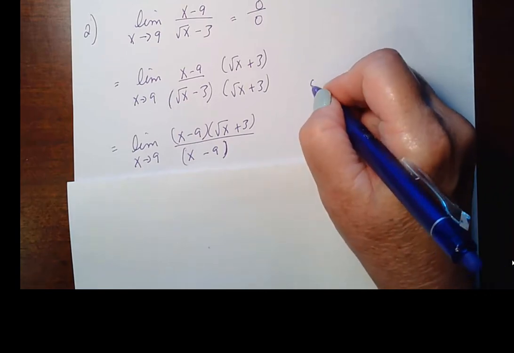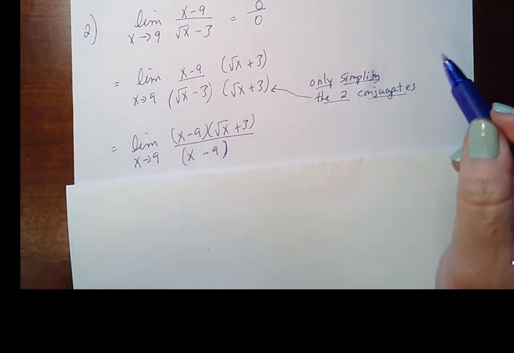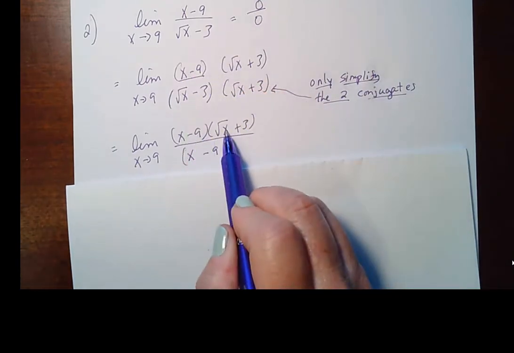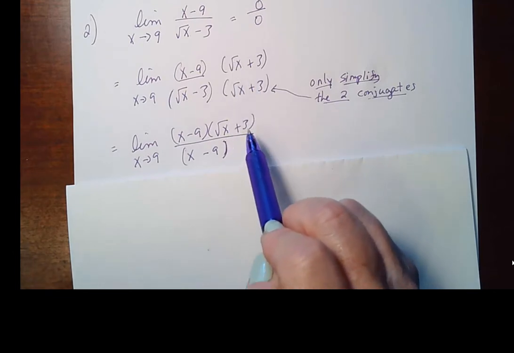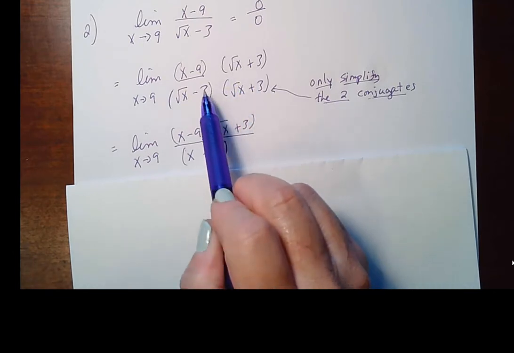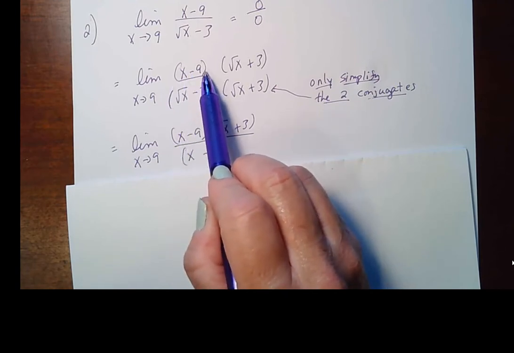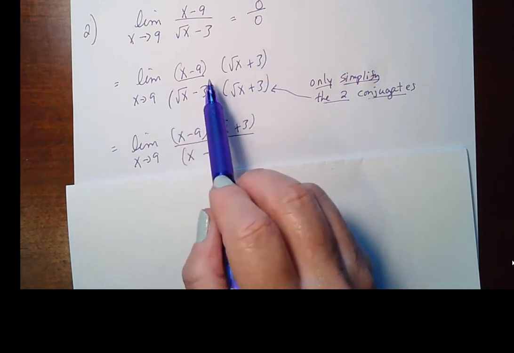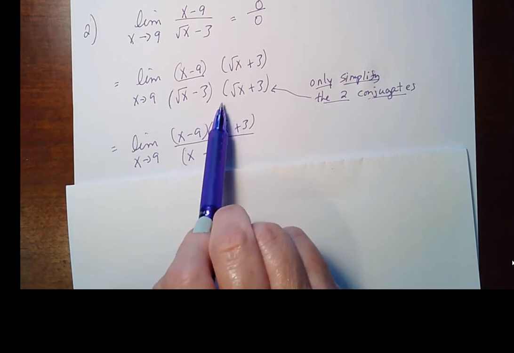Let me make a note here. Only simplify the two conjugates. Leave the other parts side by side. There's a reason for doing that. If this works out the way I believe it will, then you should be able to cancel the binomial that doesn't have the radical. If you multiplied it, then you'd have to refactor it, and that would become a mess. So always leave those just side by side, but do simplify the two conjugates.